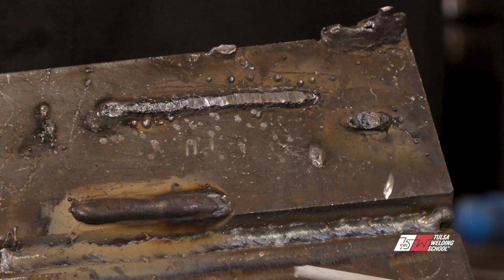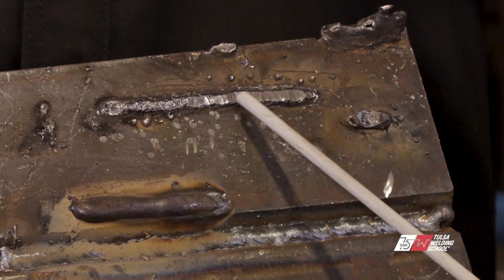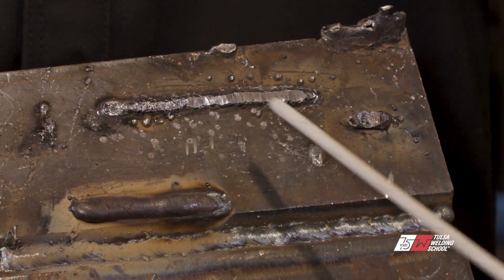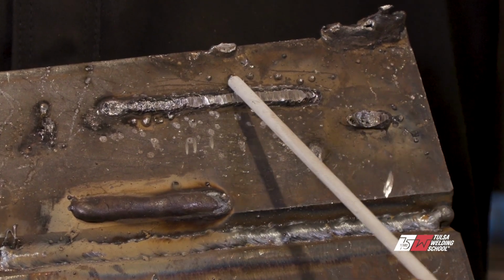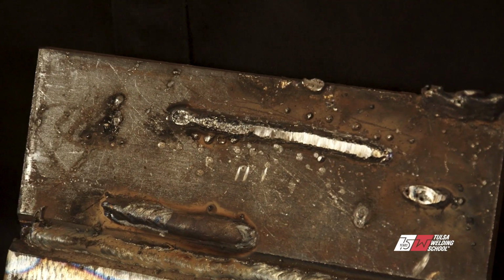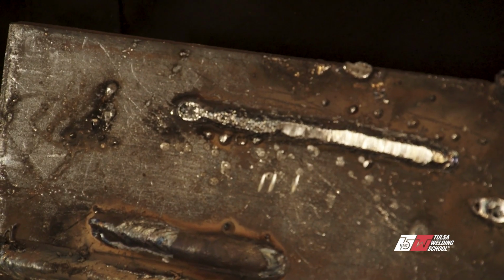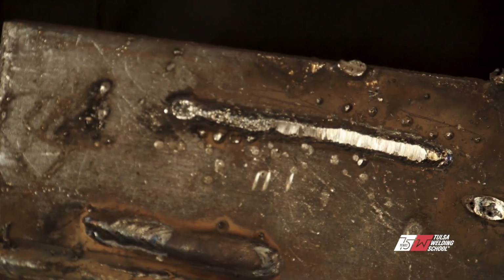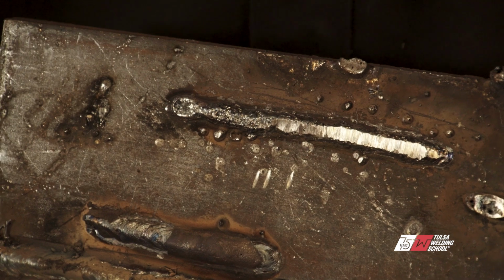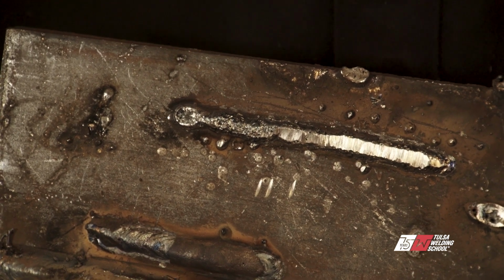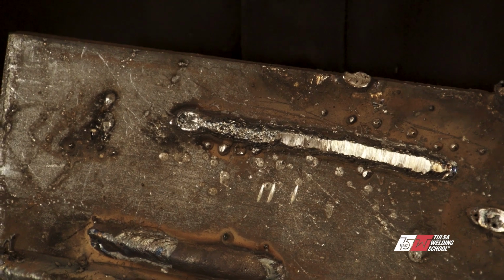Another reason is porosity. I hope you can see it along here, but I've got porosity all in this weld right here, and I also have some more porosity over here, just to show you the variations of porosity that you can get. Let's talk about porosity. Some people may not even know what porosity is or what it looks like, so I want to get a close-up picture here and show you. Porosity basically is holes in your weld. It can be in many shapes and sizes, from very small diameters to very big diameters.